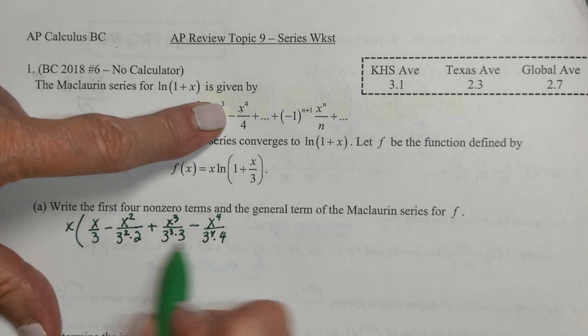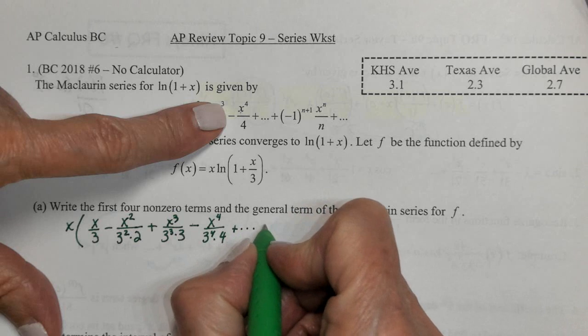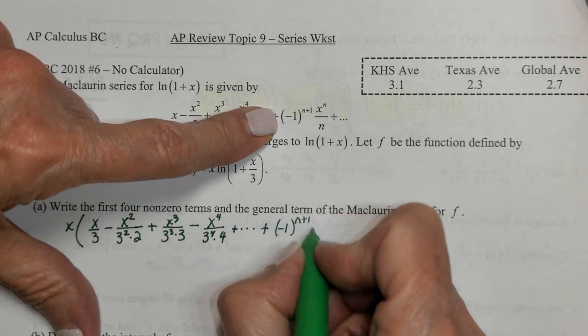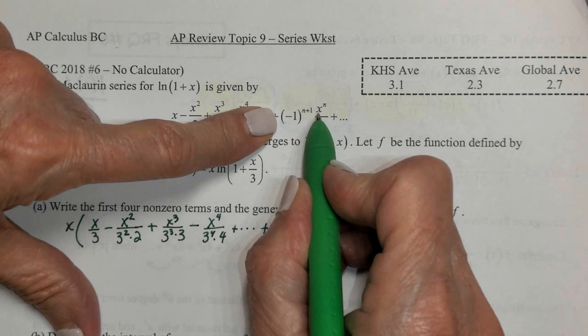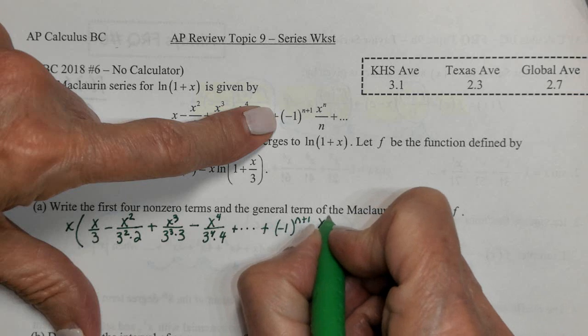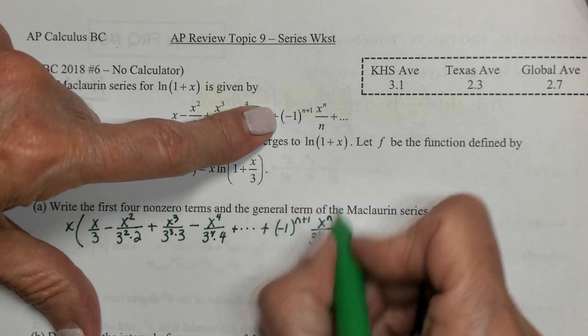Hopefully you're seeing a pattern here on the bottom. Plus dot dot dot plus negative 1 to the n plus 1. I'm replacing that x with x over 3. So I'll have x to the n over 3 to the n times n.